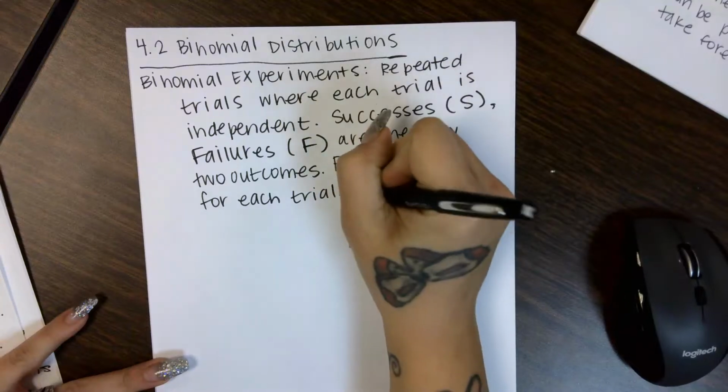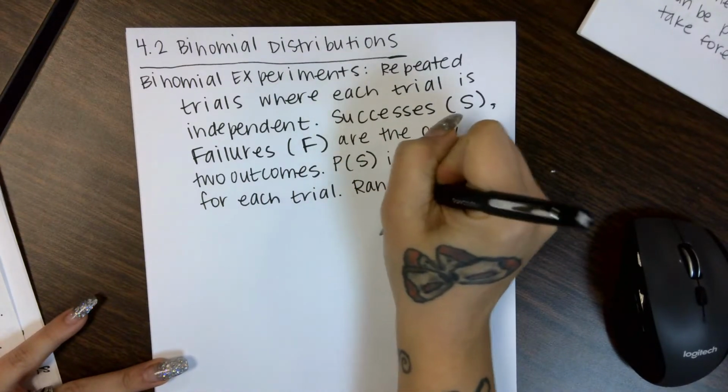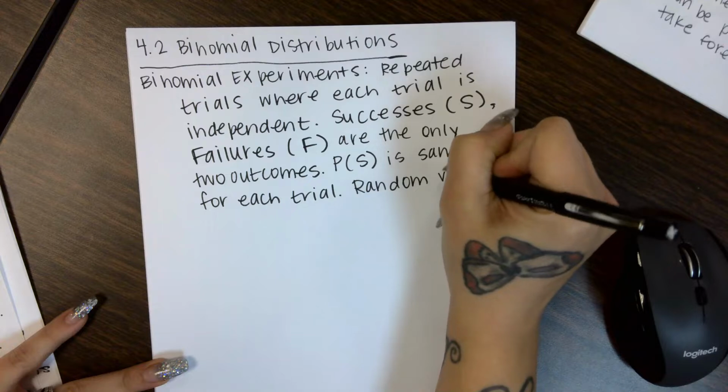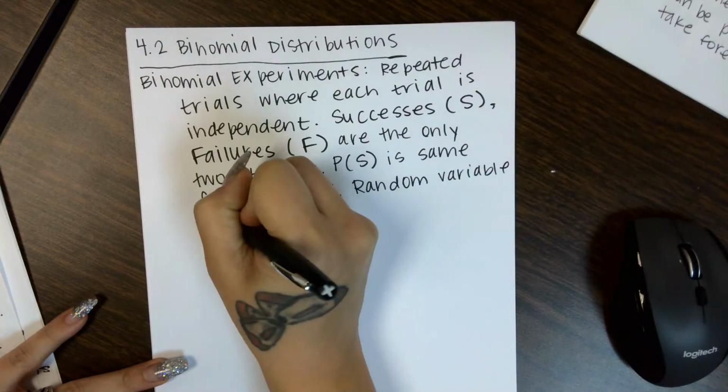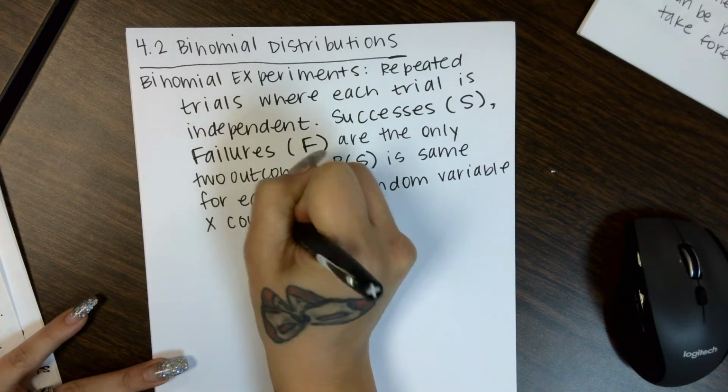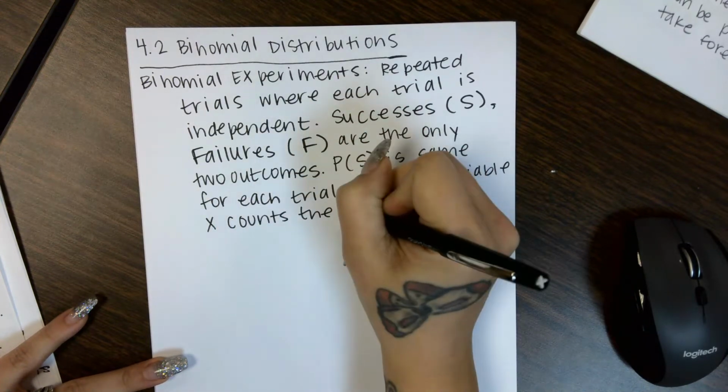And then lastly, we have random variable X counts the successful trials.